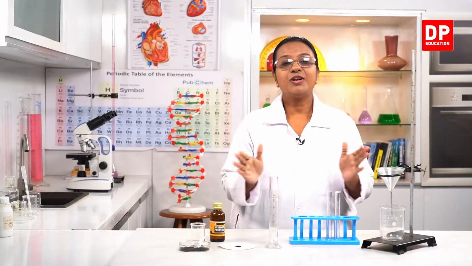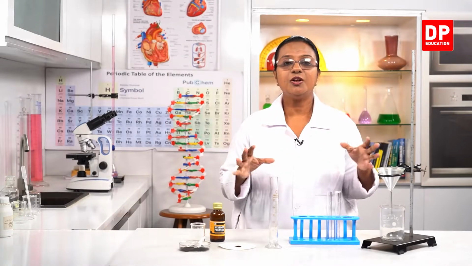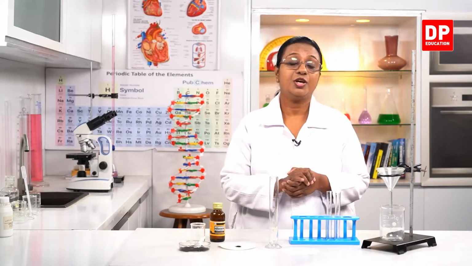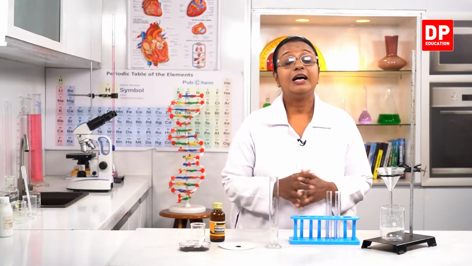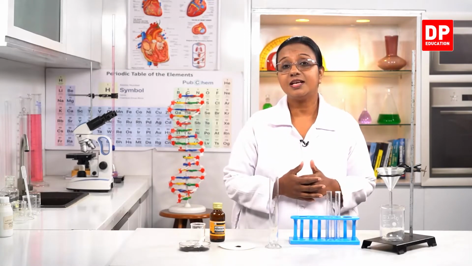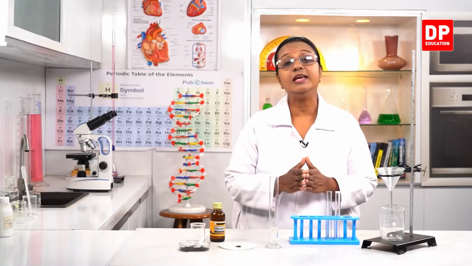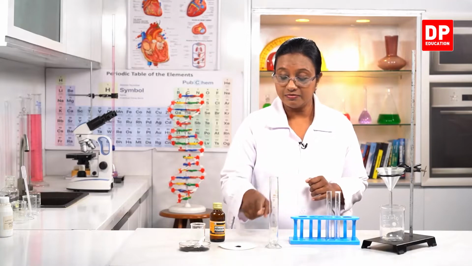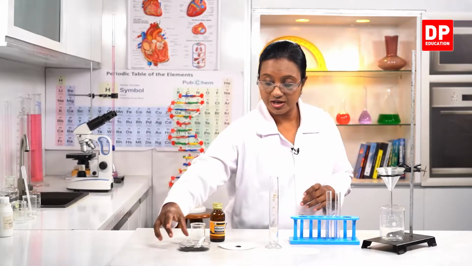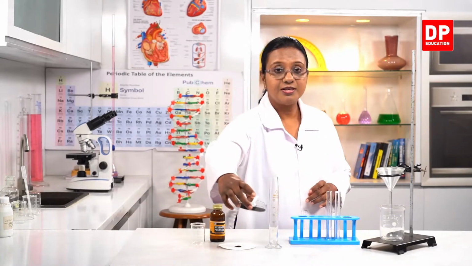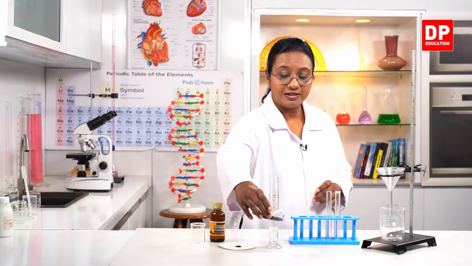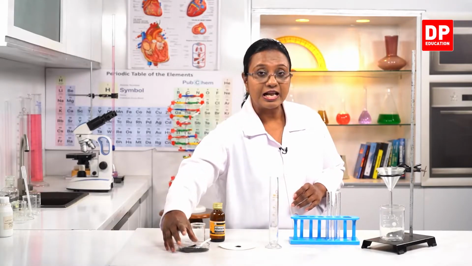Okay, students. So now we are going to do this activity in order to observe how the catalyst affects the rate of reaction. So what is a catalyst? A chemical substance that increases the rate of reaction without being consumed during the reaction. So here as the catalyst, we will be using manganese dioxide. You can see, students, it is a black color powder. That is the catalyst. This is going to catalyze the decomposition of hydrogen peroxide.